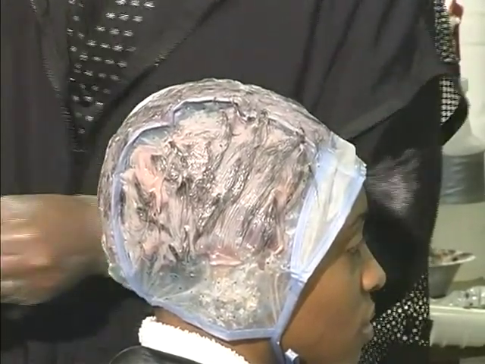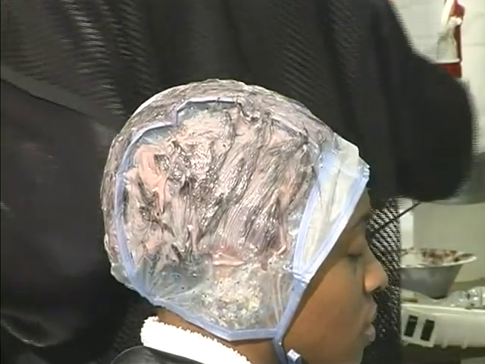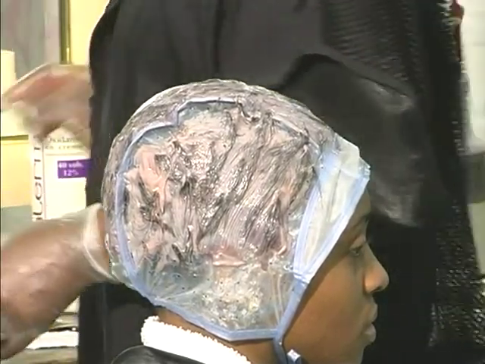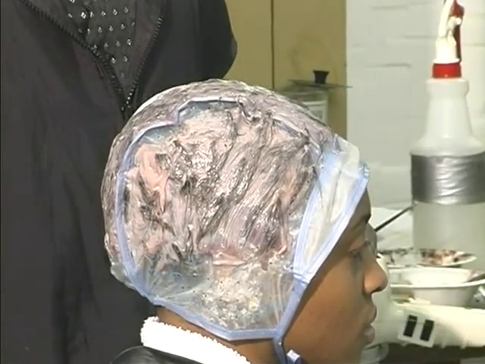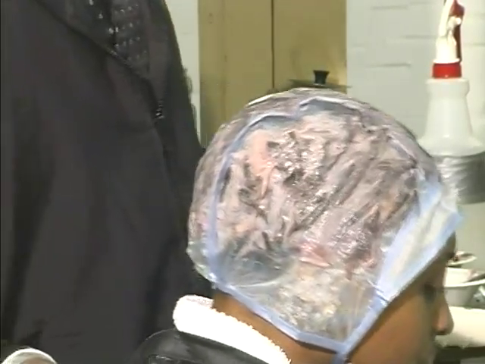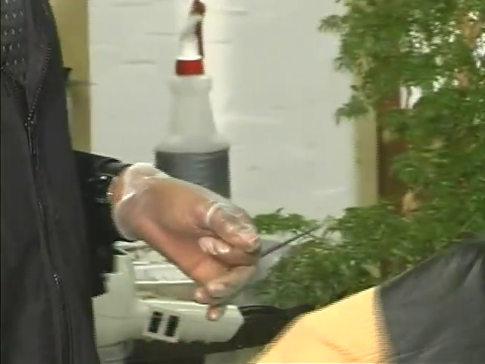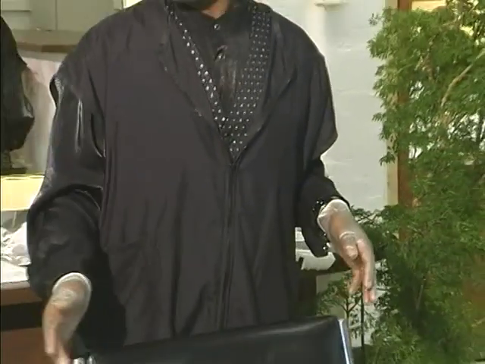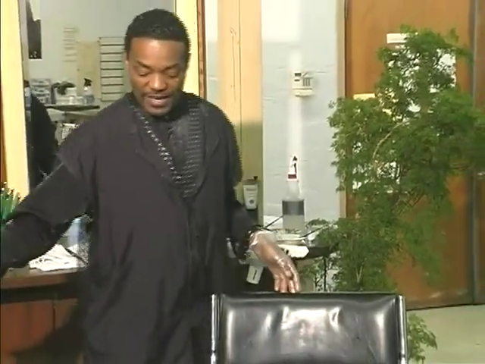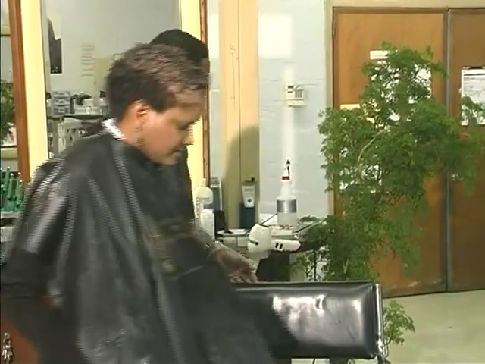Now remember, in order to process it, we can speed up our processing time by simply doing what? Placing her up under a dryer. So at this time, we'll let her go and we'll place her up under the dryer. We'll keep close track of our time. And she can go up under the dryer with the plastic cap. And meanwhile, let's bring our color back and see how she is processing.